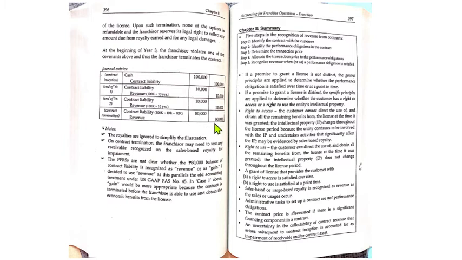Okay, let's take a look at the notes. The royalties are ignored to simplify the illustration. On contract termination, the franchisor may need to test any receivable recognized on the sales-based royalty for impairment. The PFRS are not clear whether the 80,000 balance of the contract liability is recognized as revenue or as a gain. So, according to Millan, ginamit niya yung term na revenue as this parallels the old accounting treatment under US GAAP FAS number 45.